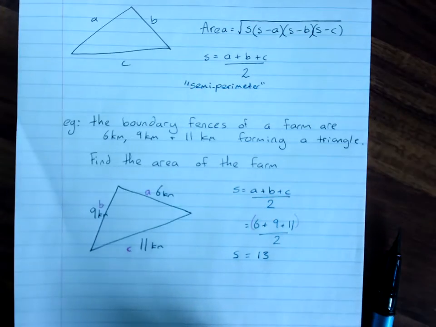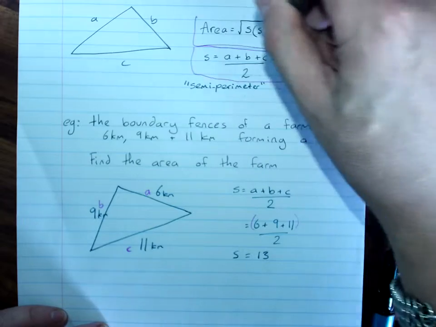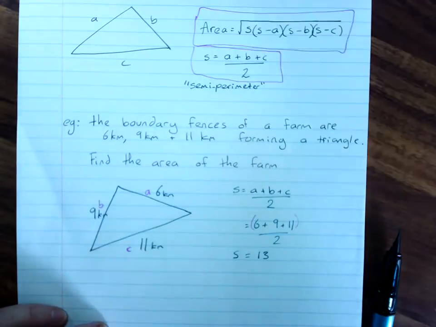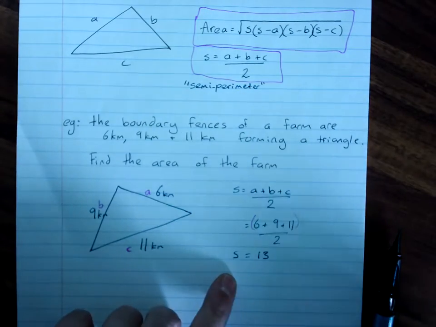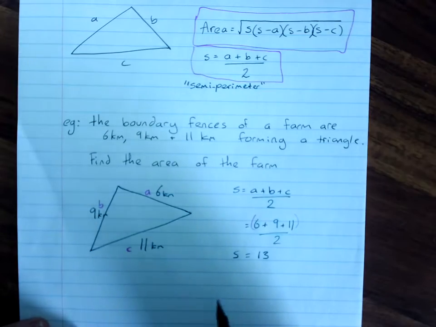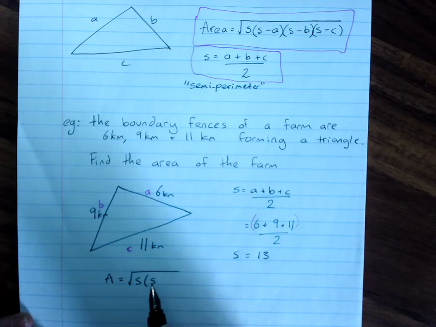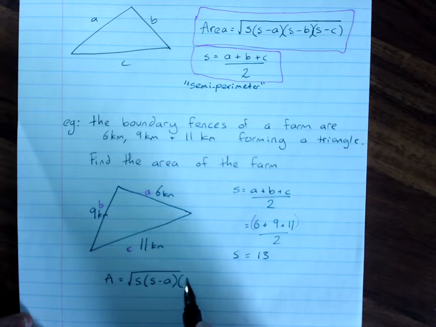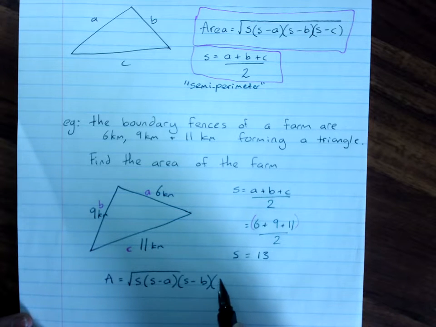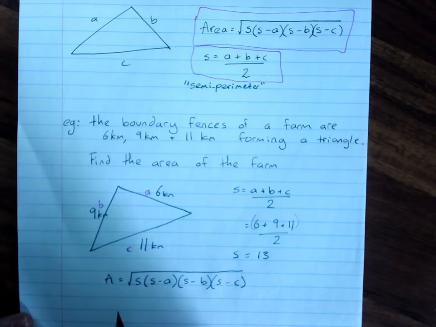Either way is fine. Sorry, I remembered I should put a little box around our important formulas so you can see that this is the really important stuff right here. So now that we've found S, we're okay to use Heron's rule. Area is S times S minus A, S minus B, S minus C, and the square root of all of that.